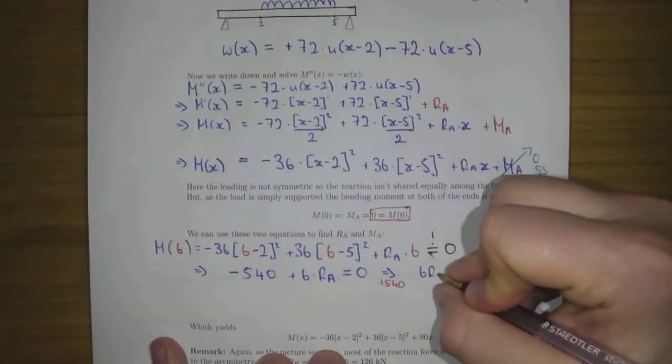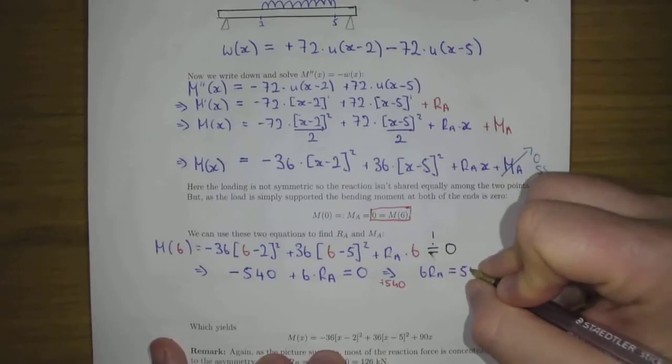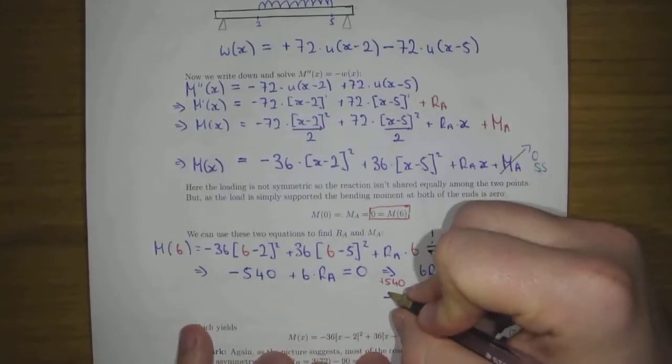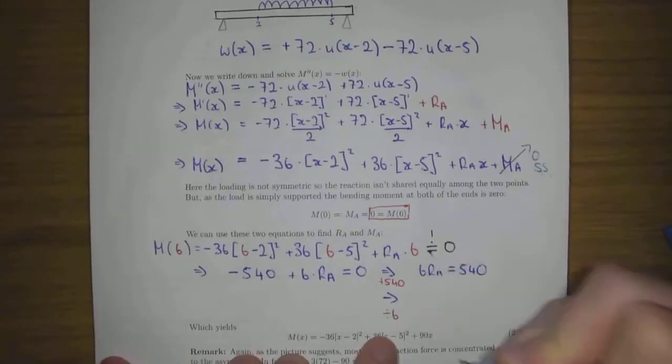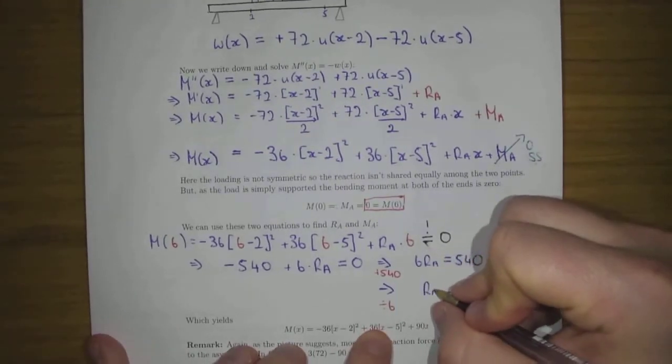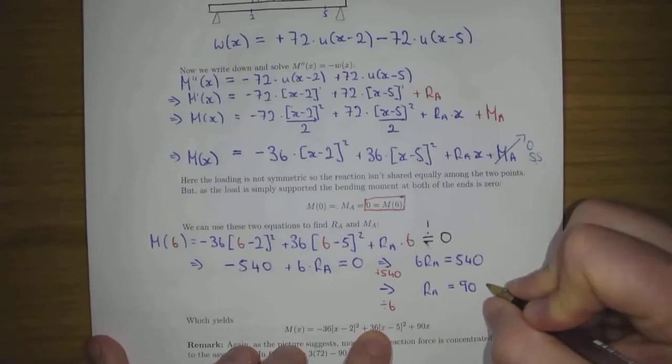To get 6 Ra is equal to 540, and to get rid of the multiply by 6, divide by 6. So we'll divide both sides by 6 to find that Ra is equal to 90, and it's in kilonewtons.